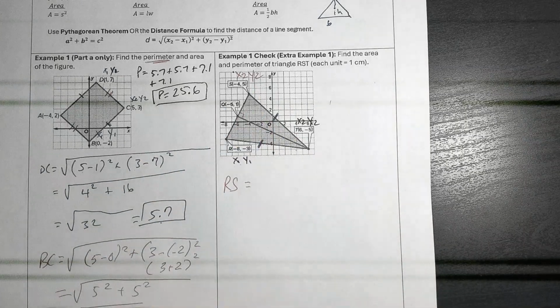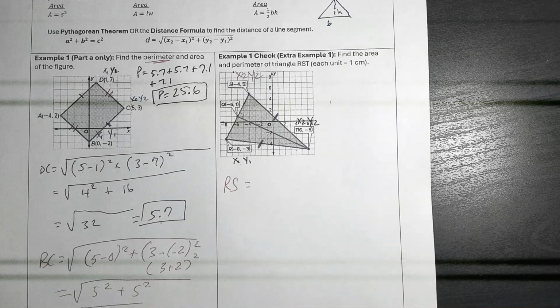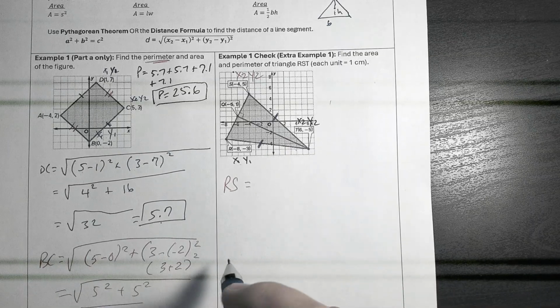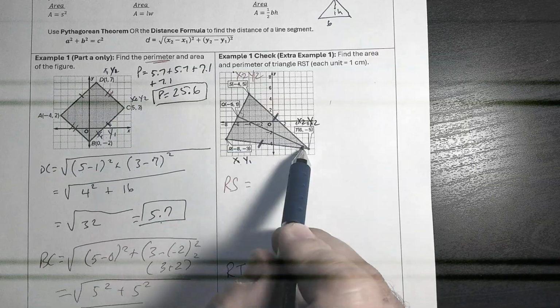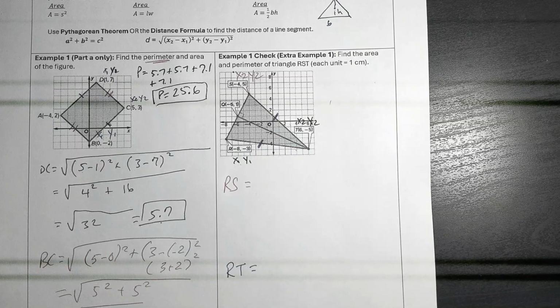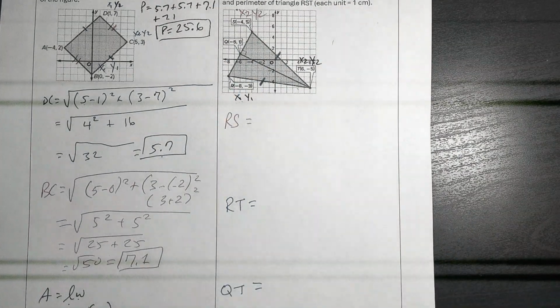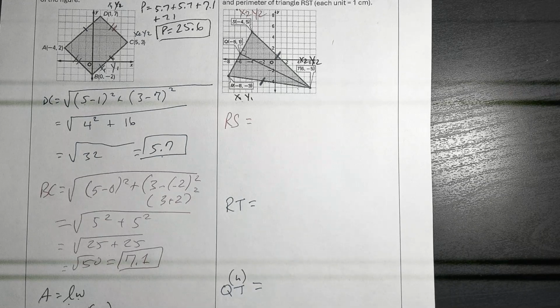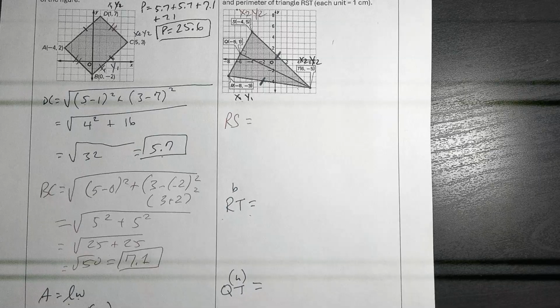So you'll find RS, and then you'll find RT. So that's going to be this line, and this line, and then you're going to find QT. Oh yeah, and that's off the page, I thought so. And then QT, because you're going to need to find this. QT is going to be your height. RT is going to be your base, and it's also going to be one of your three sides.